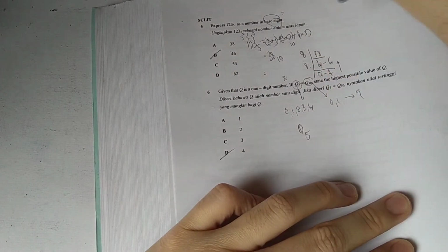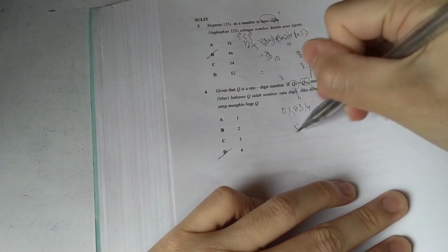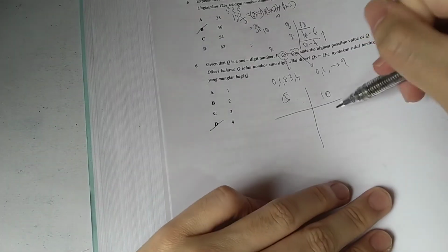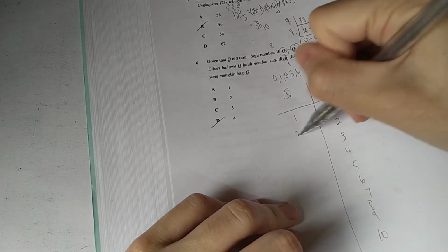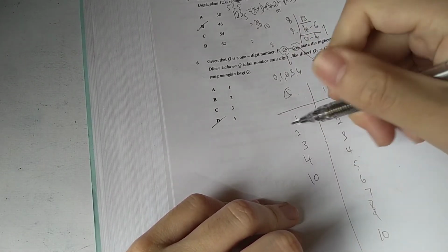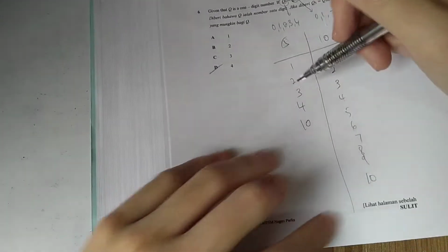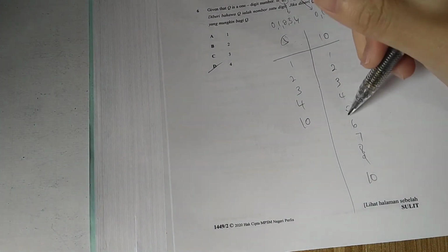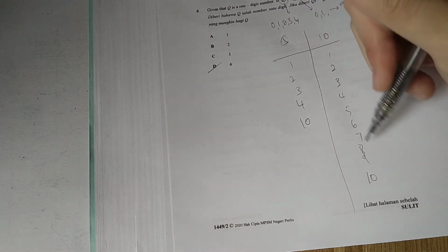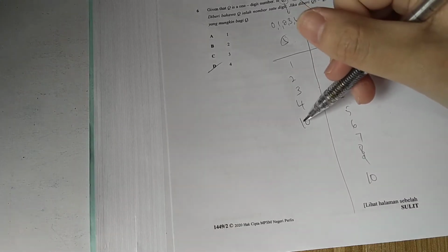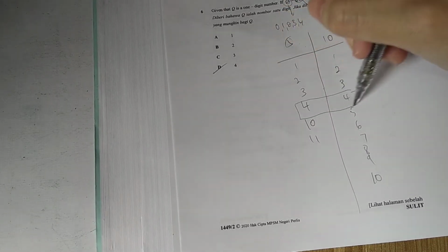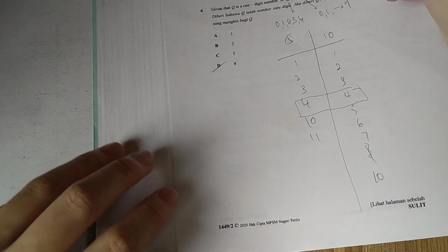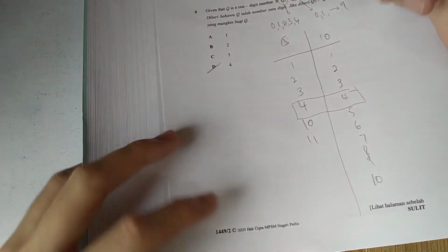Okay, so for base 5 and base 10, we know base 10 is quite simple. It's just 1, 2, 3, 4, 5, 6, 7, 8, 9, and then 10. But for base 5, it will be 1, 2, 3, 4, and then the next number will be 10. Because in base 5, dia tak ada, you won't see the digit 5, 6, 7, 8, or 9. You will only see 1, 2, 3, 4. So it will be 10, and then 11, and so on. That's why the highest possible value will be 4, because that is the maximum value you can find in a base 5 number.